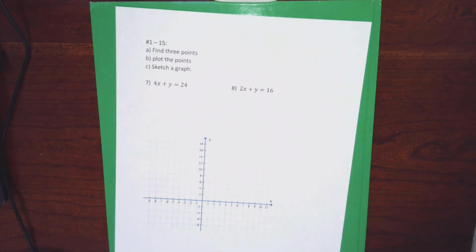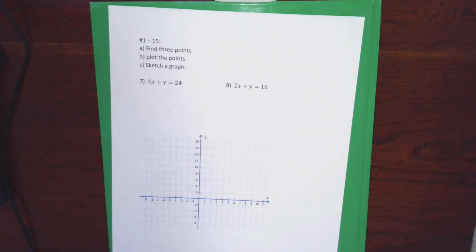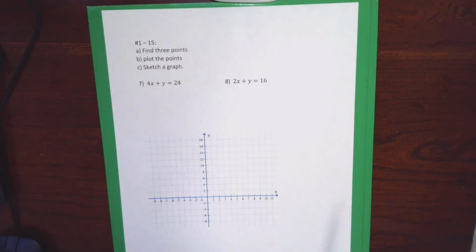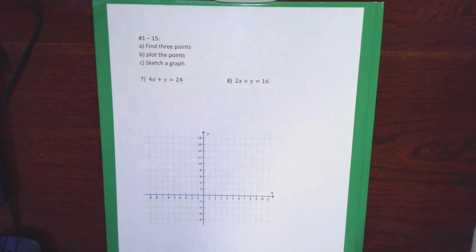So the first 8 problems are all written in general form, and when a problem's written in general form, my go-to is let x equal 0, let y equal 0, and then plug another number in and hope you don't get a fraction. If you get a fraction, just plot it.